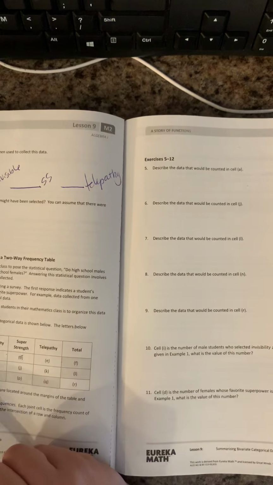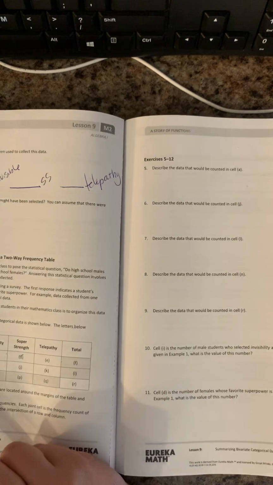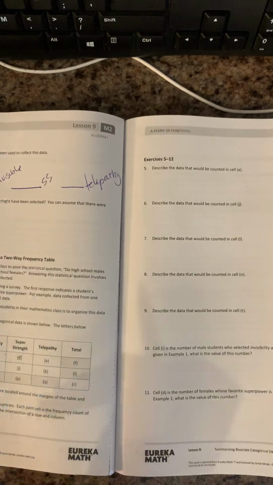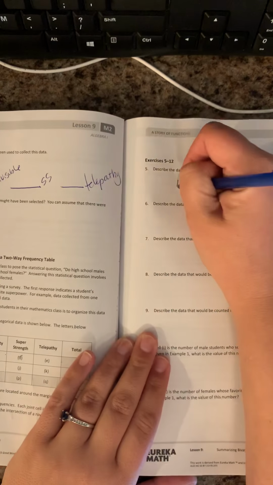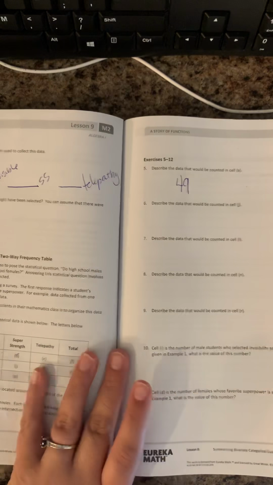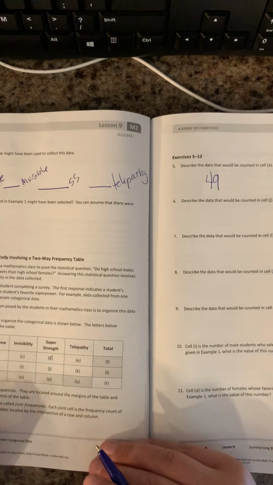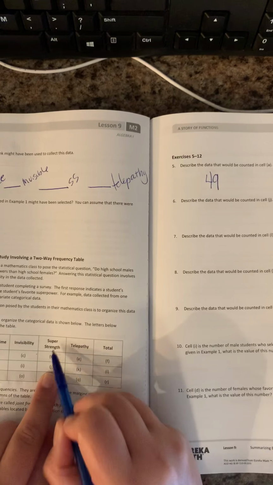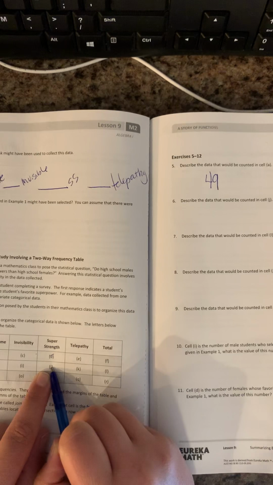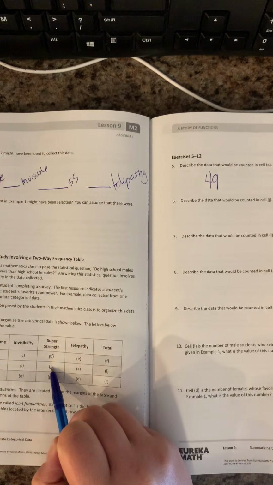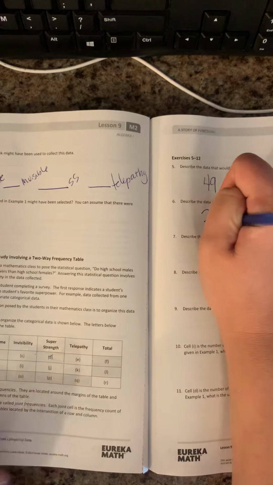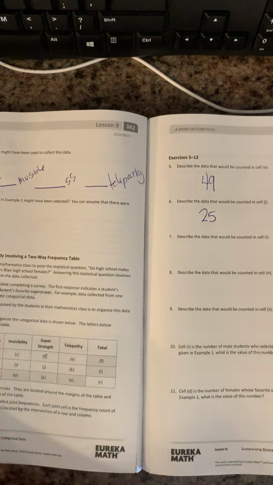So for cell A, we're looking at females that want to fly. So females that want to fly would be 49. So that would be cell A. Okay. I'm trying to split it. Hopefully you can see both. Okay. Data that would be in cell J would be here. So that would be super strength and males. And super strength and males, I'm looking at my data. 25 of them are males. So J would be 25. And I'm double checking to make sure that we're putting the correct numbers where they need to be.